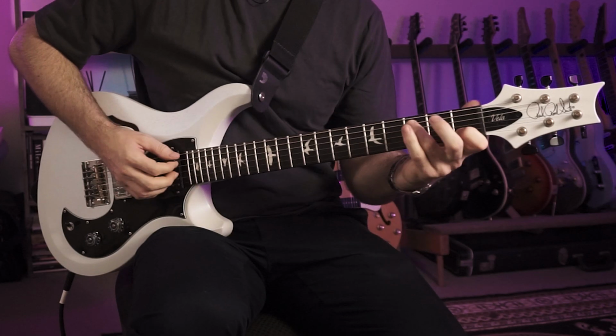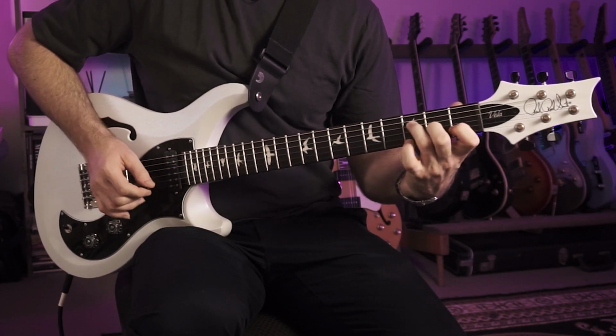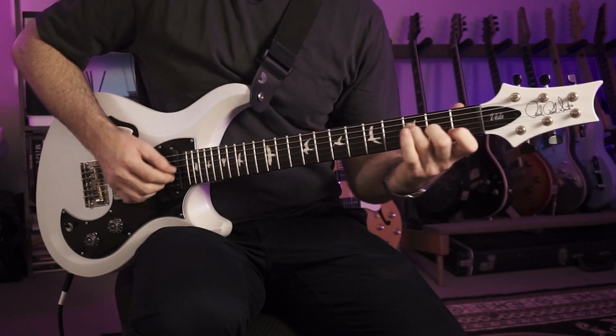So for example, lower extension, upper extension over the F, and then G.